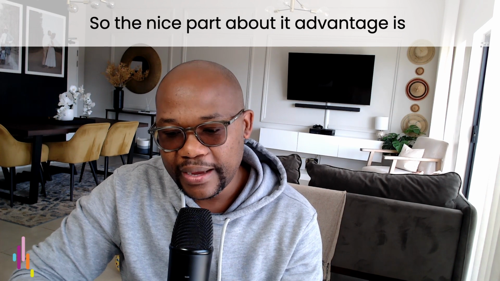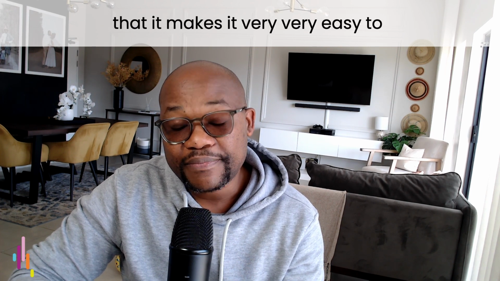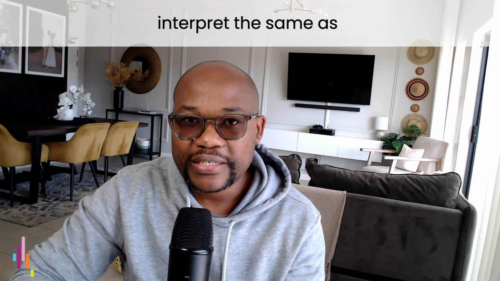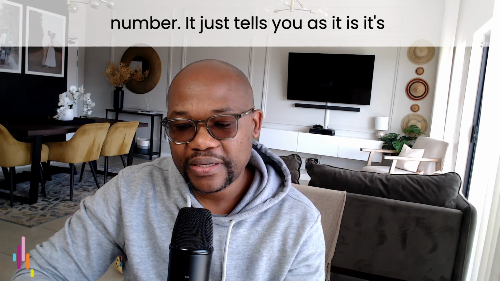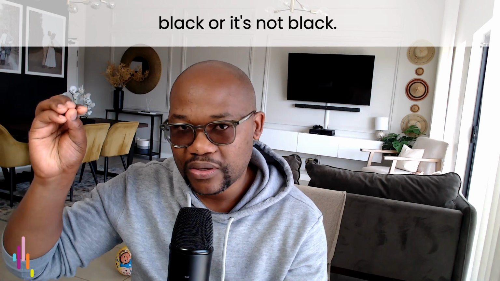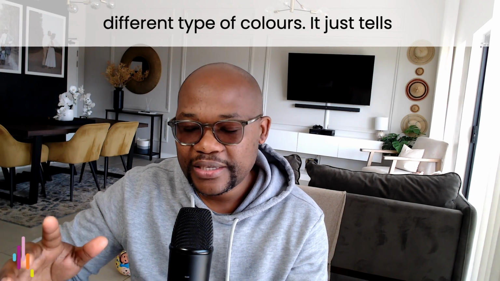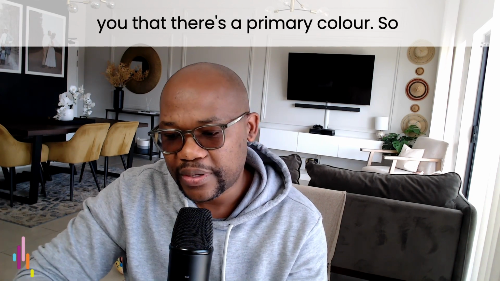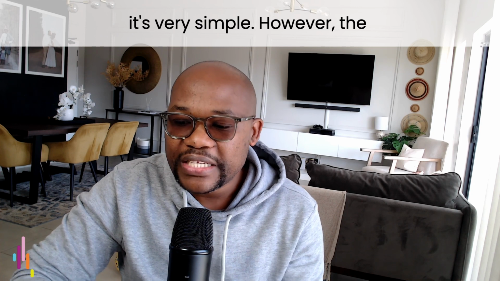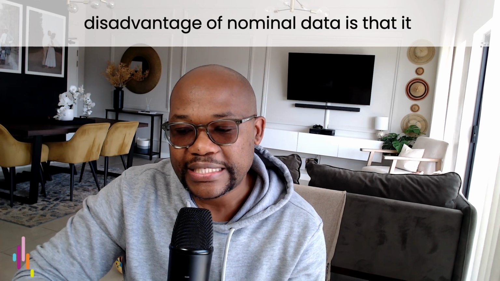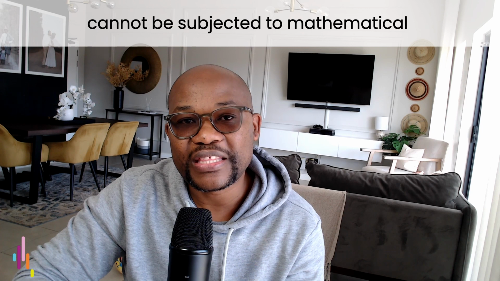The nice part about it, the advantage, is that it makes it very easy to interpret, the same as what we did with the discrete number. It just tells you as it is. It's black or it's not black. It's yellow, it's green, like 7 different types of colors. It just tells you that those are the primary colors. So it's very simple. However, the disadvantage of nominal data is that it cannot be subjected to mathematical operations.